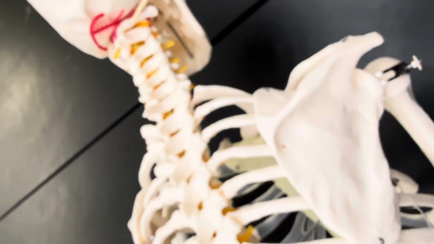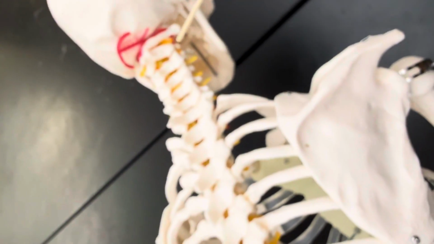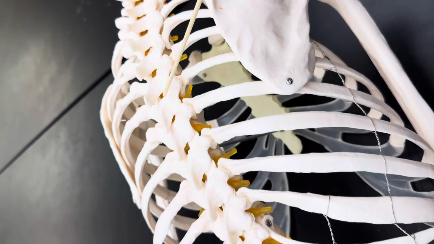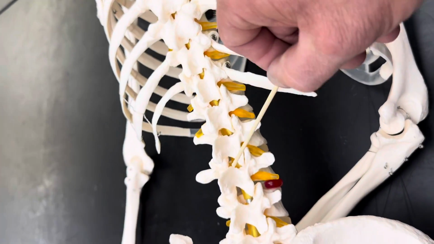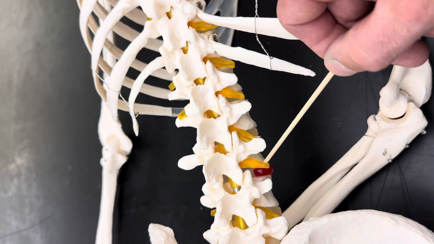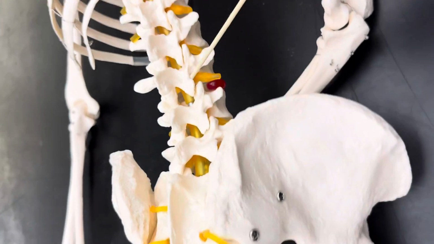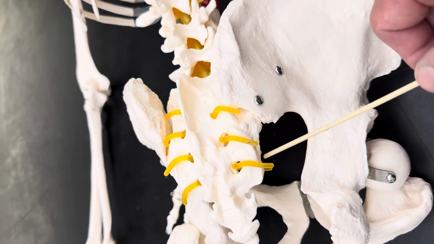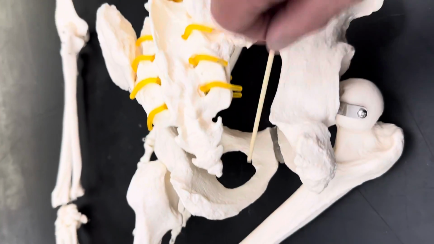So we come back over here, we look, and in the vertebral foramen, we have the spinal cord running all the way down, and shooting out the sides are these little nerves that come out the bottom. Down here, out the sides of the sacrum, you can see these nerves coming out, and they're going to shoot down the legs.